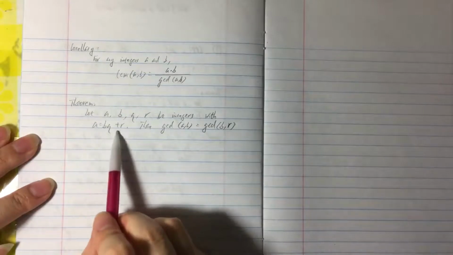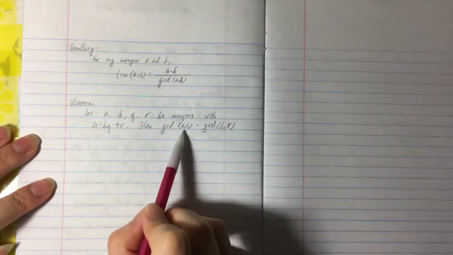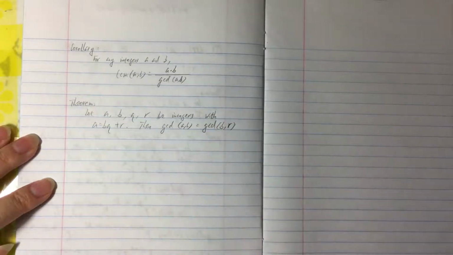If a is bq plus r, then the GCD of a and b is the same as the GCD of b and r.